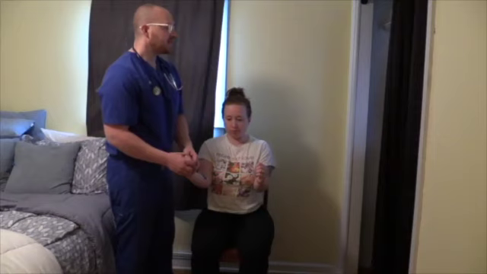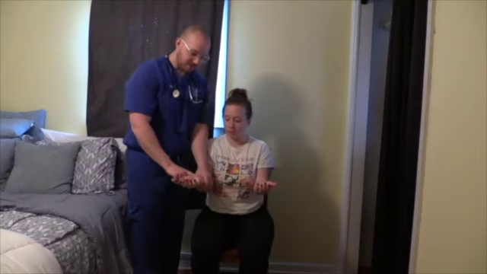Yeah, good job. Then you're going to turn your hand up like this. You can take your stethoscope if you want, a reflex hammer, or you can just use your fingers, and you're going to tap right at the carpal tunnel.